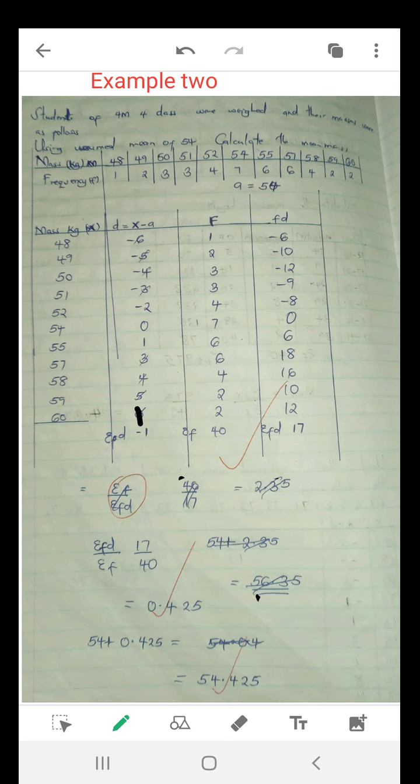Then we have frequencies. Here you have been given frequencies, so you have to multiply the deviation by f to get FD, because in the formula we have summation of FD over summation of f.